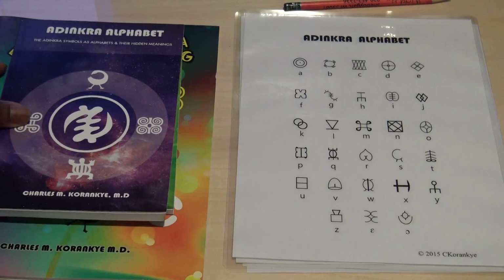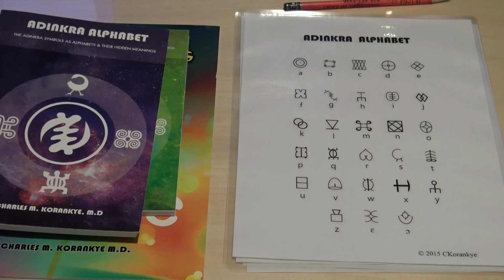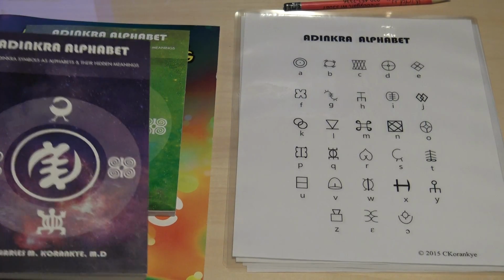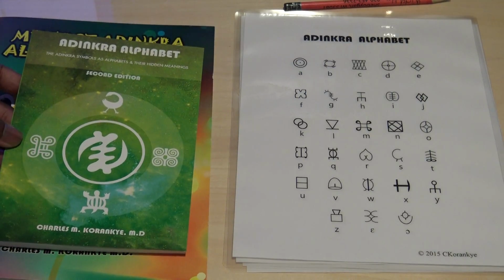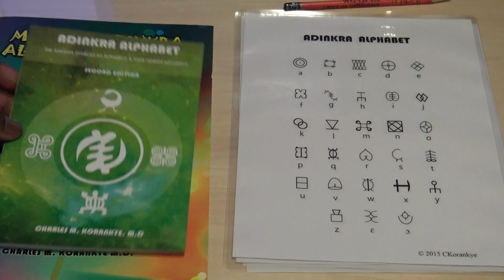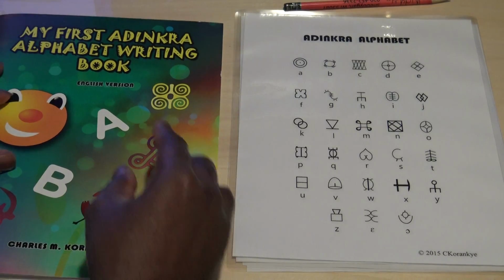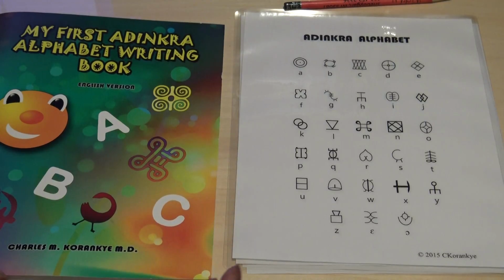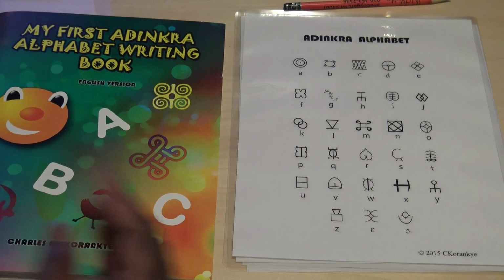With me is a copy of our books. Our first book is Adinkra Alphabet: The Adinkra Symbols as Alphabets and Their Hidden Meanings. And this is the second edition of our book, Adinkra Alphabet. The book we'll be discussing today is my first Adinkra alphabet writing book. All the books are available on our website, www.adinkrahene.com, and also on Amazon.